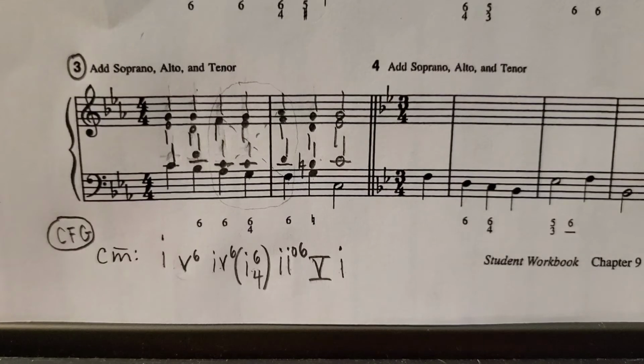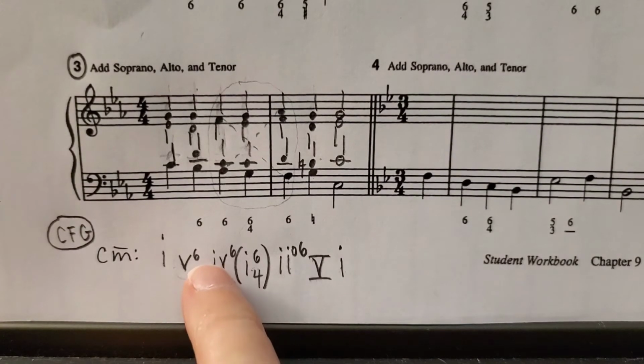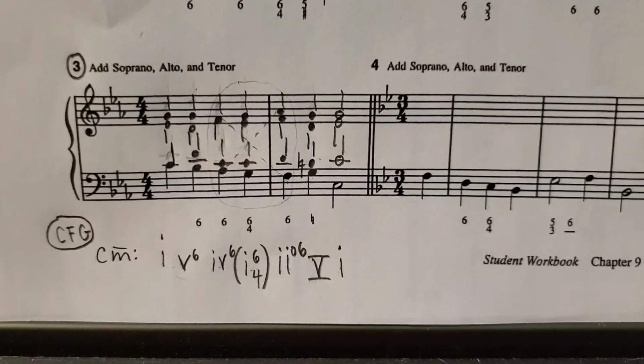By the way, notice what that passing 6/4 does. It prolongs or decorates or elongates this predominant chord area. 4 and 2 both precede 5, right? They're both predominant chords. And the passing 1 6 4 in the middle prolongs that functional area of the predominance.